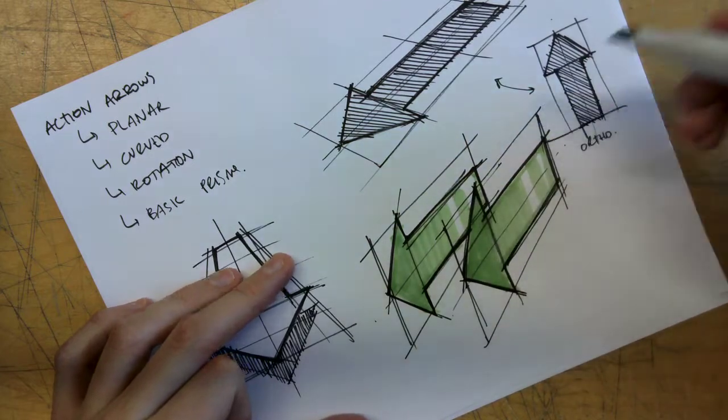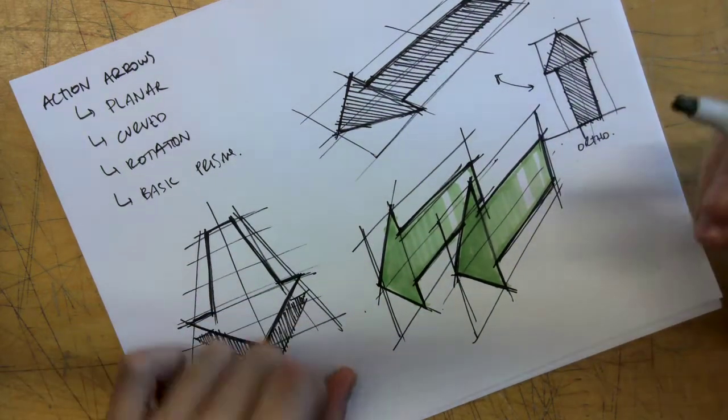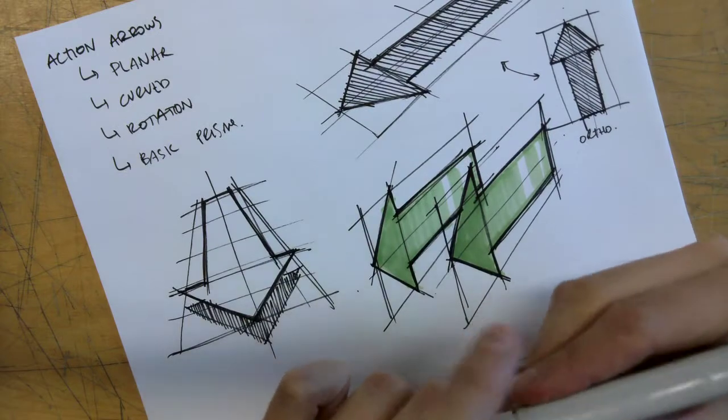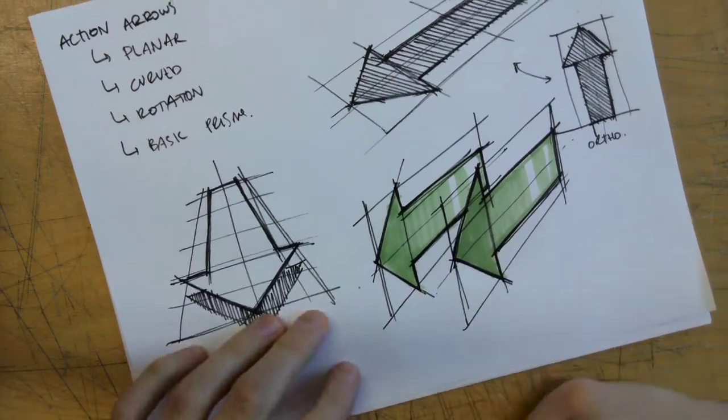So the same sort of consistent strokes. You'll get this nice blending together. These were nice parallel strokes.